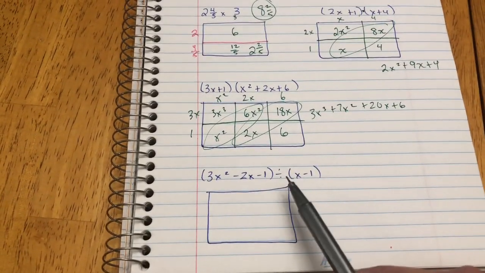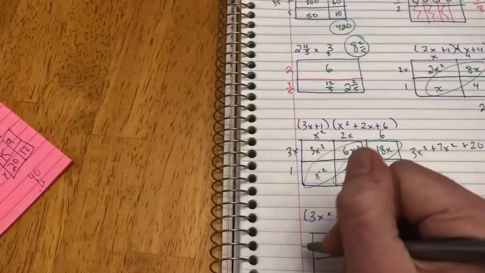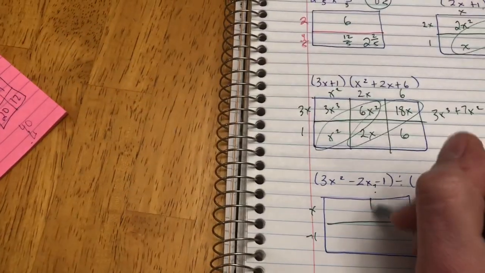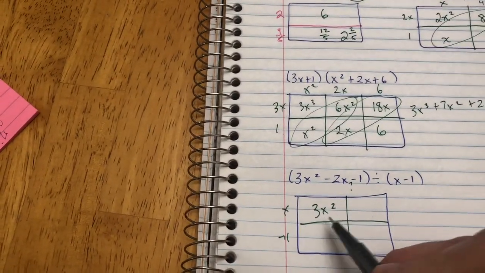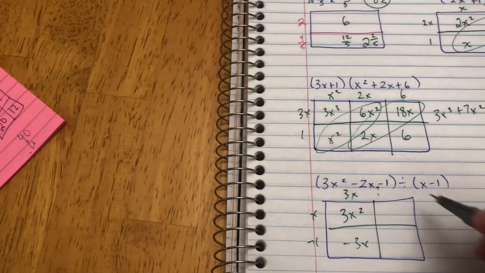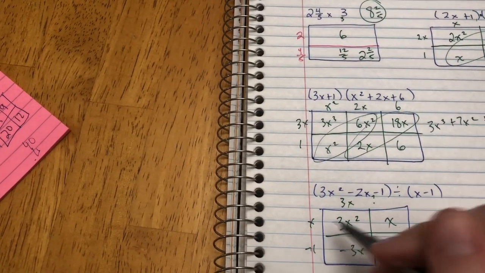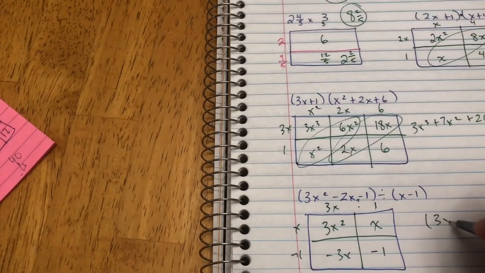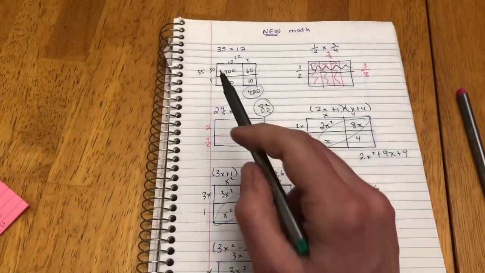Well, now I need to divide, but I know division is the opposite of multiplication. So I know if this side is x minus 1, I'm trying to figure out this side. So this will have to be what equals inside my rectangle. What times x equals 3x squared? 3x. 3x times negative 1 is negative 3x. This has to equal negative 2x. So this spot has to be x. What times x equals x is 1. 1 times negative 1 is negative 1. So my answer is 3x plus 1. How many methods did I learn?